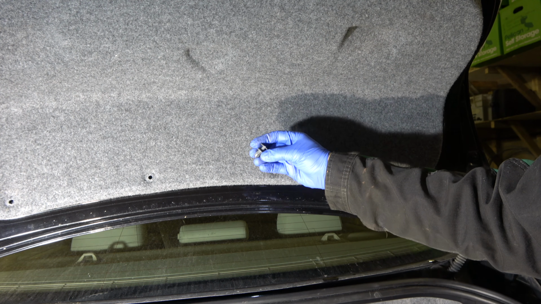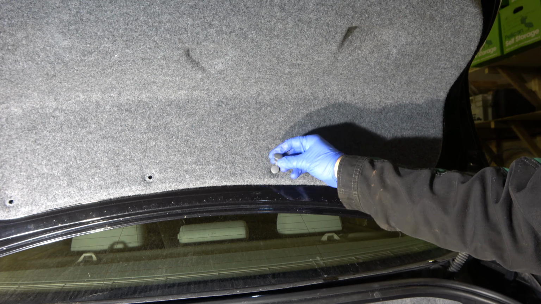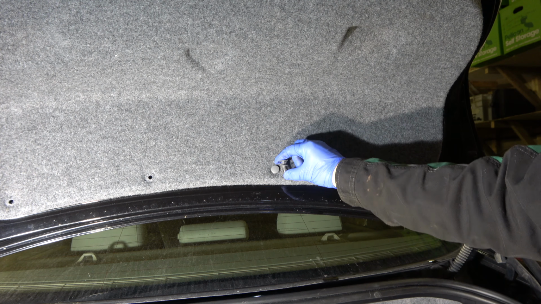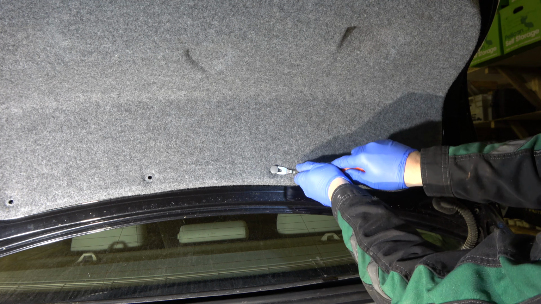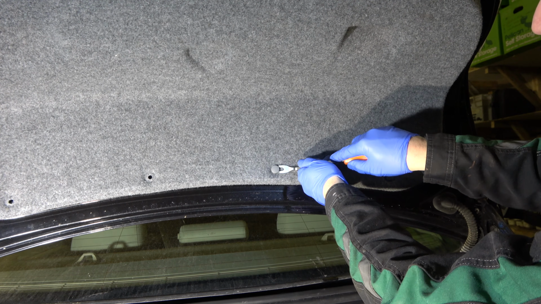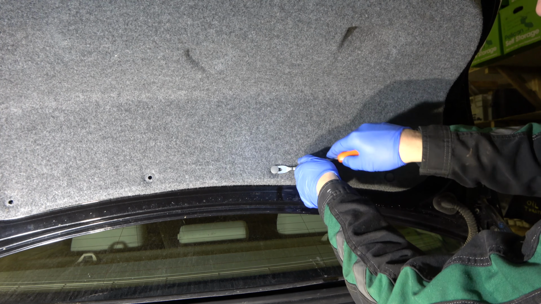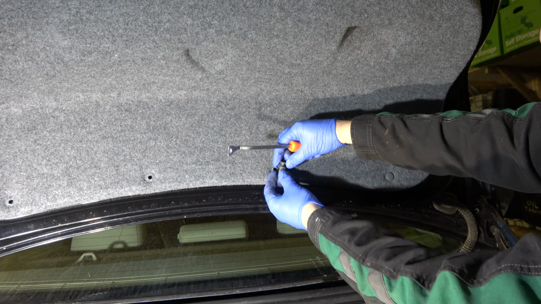There are parts that are together, and I have to pull this screw out a lot. Now I install the tool in here and in the side area, and finally this screw opens. And this is the trick.